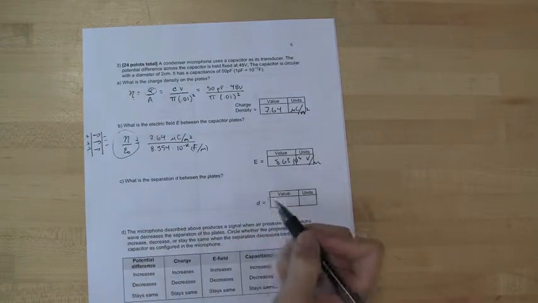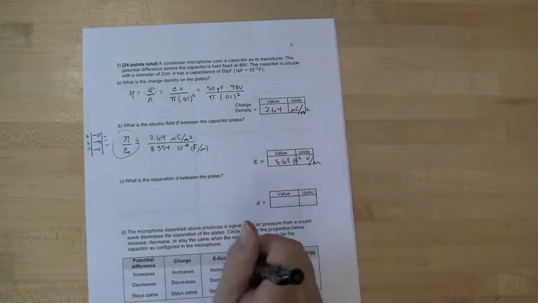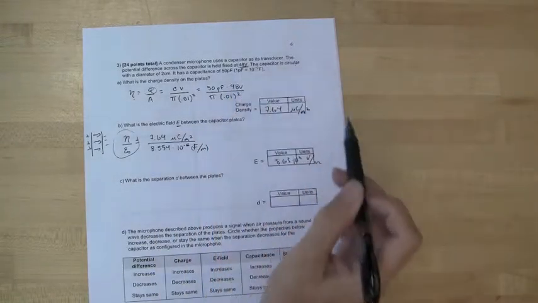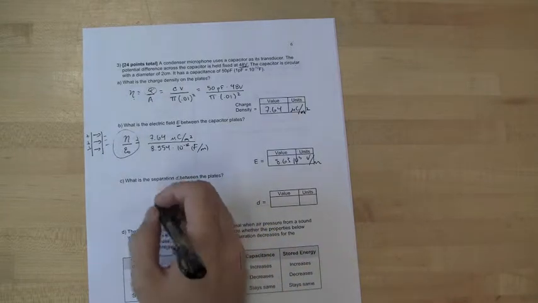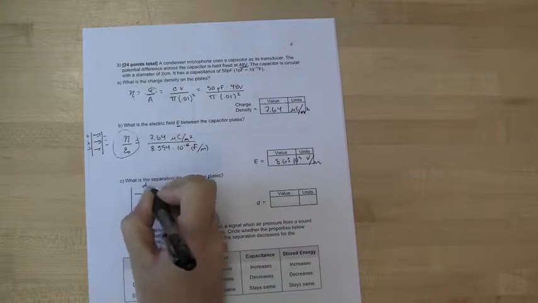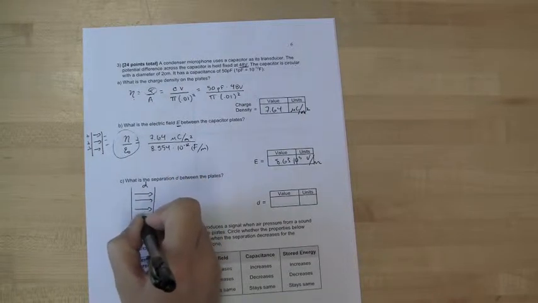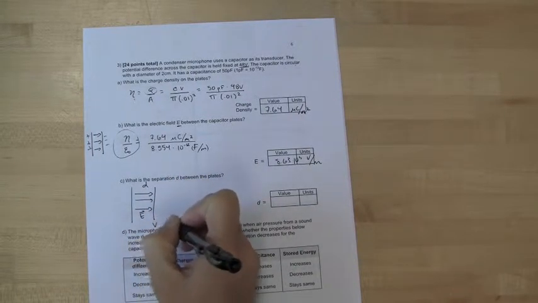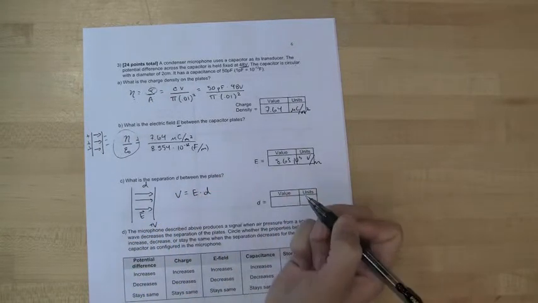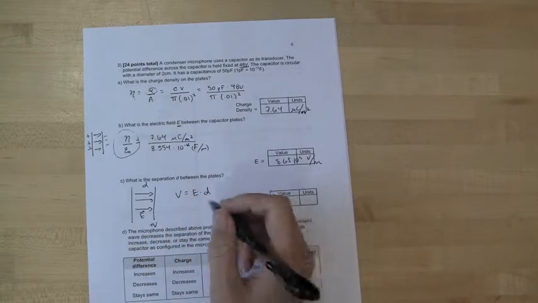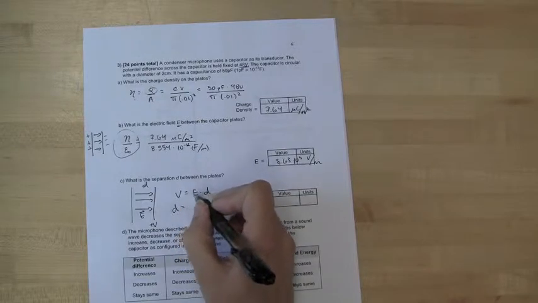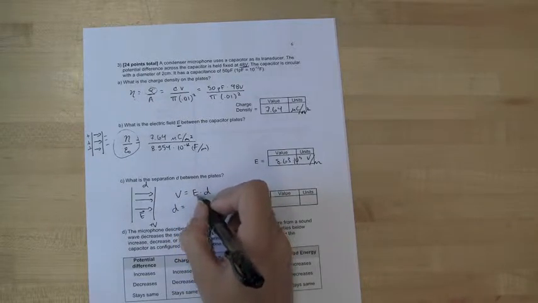Okay, and now what is the separation D between the plates? So you know the electric field between the plates. You know the potential difference between the plates because that was given to you. And so between these plates, the distance D, this is your electric field E. So the potential difference is just the electric field times the distance between the two plates. So the separation is the potential difference divided by the field strength.